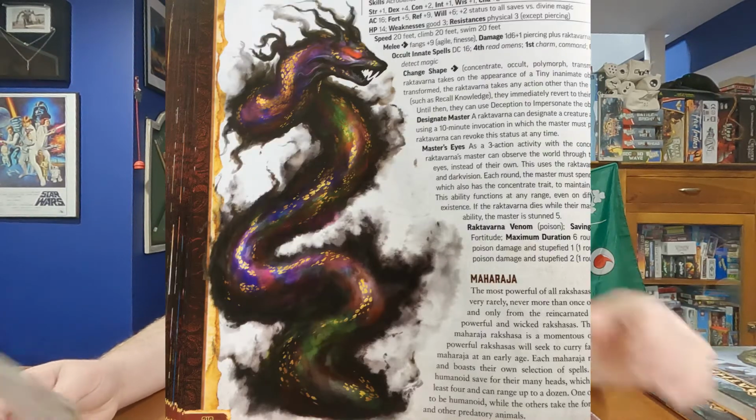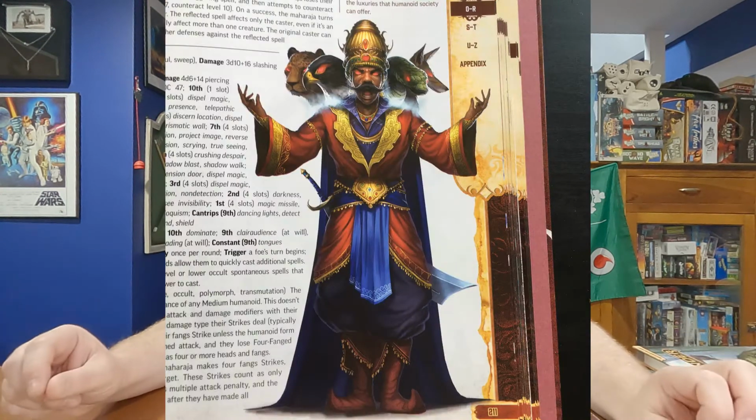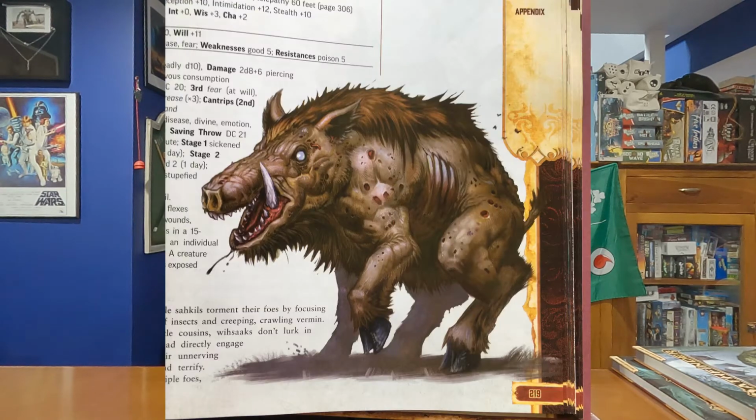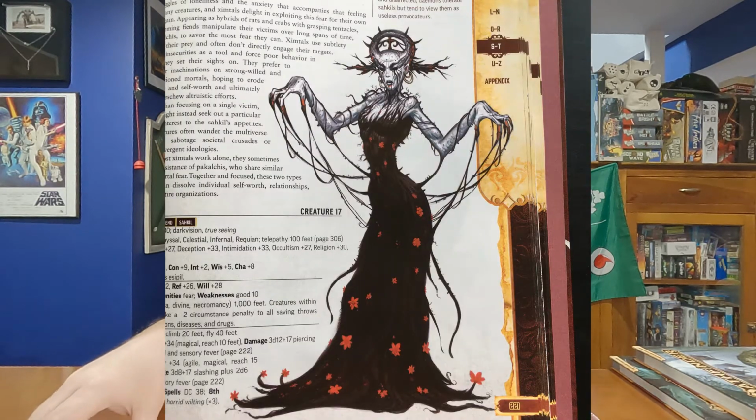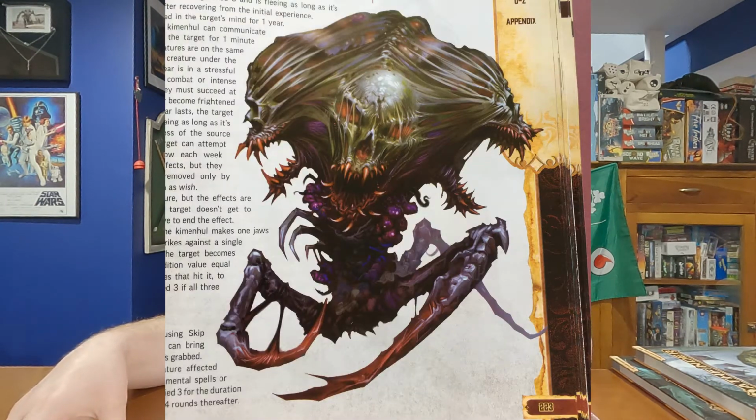There are also new types of Rakshasas and also another new type of fiend, a whole new type of fiend known as the Sakhil, which are basically corrupted psychopomps that become creatures of fear and terror. Again, this is another new type of creature that really are the stuff of nightmares. I love the adding in of these creatures that can really help to chain into doing horror-themed Pathfinder games, and there are a ton of new creatures in here that really work towards being able to do horror-themed Pathfinder games, and I really like that.